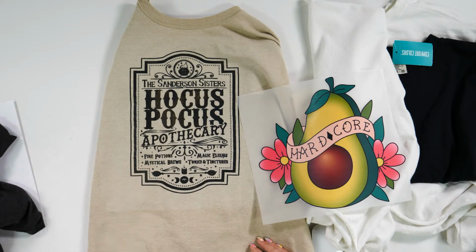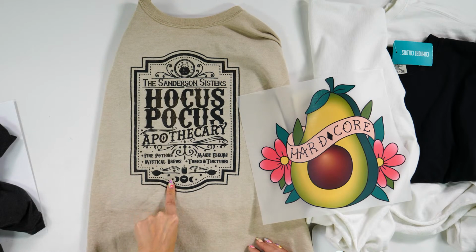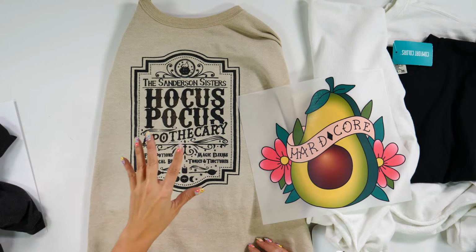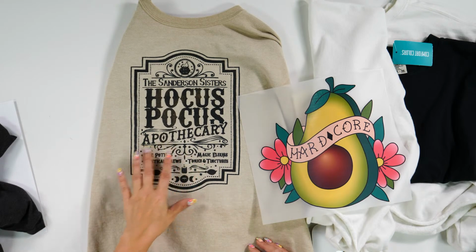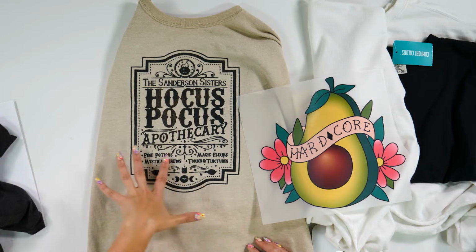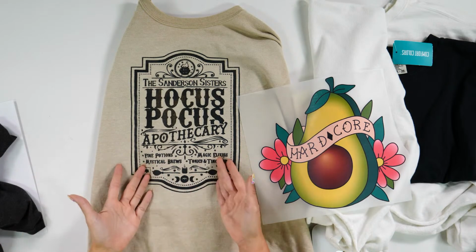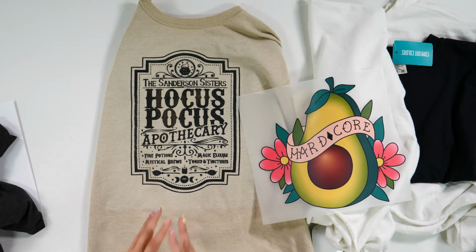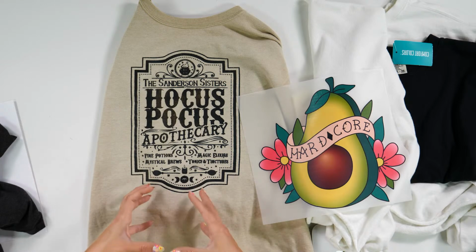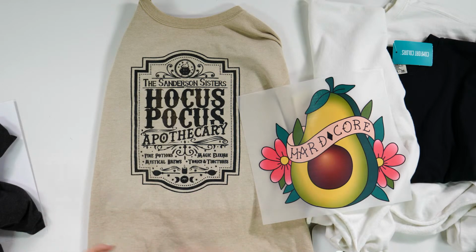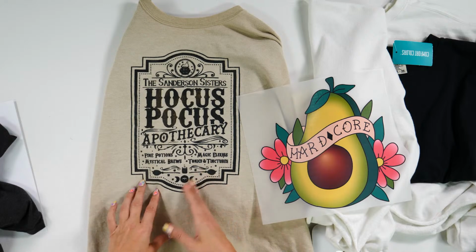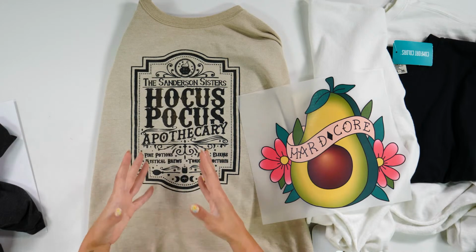Another thing is, it's a little bit tricky to do this. And you do have to be very, very careful because the ink can sometimes run. Just because a sublimation printer is not technically set up to print on film, we're kind of hacking the system and getting at home DTF.